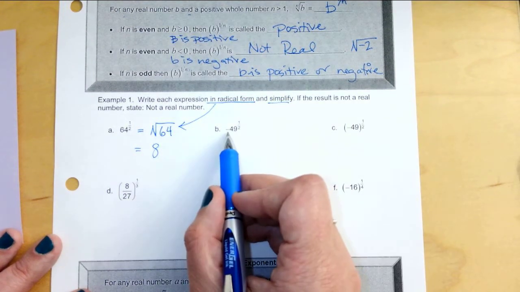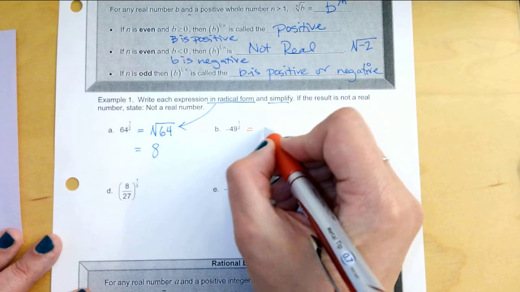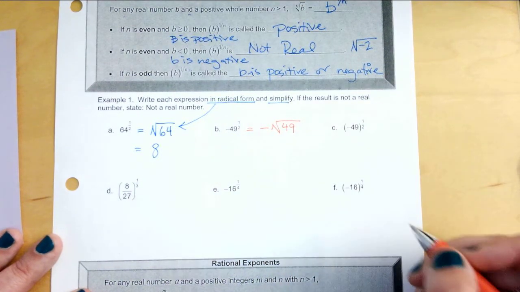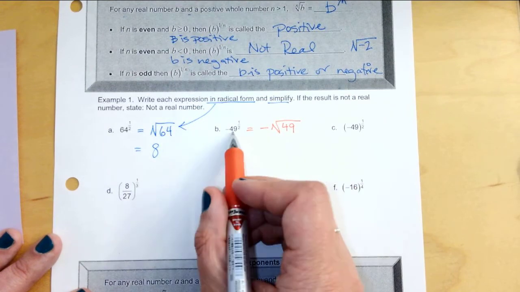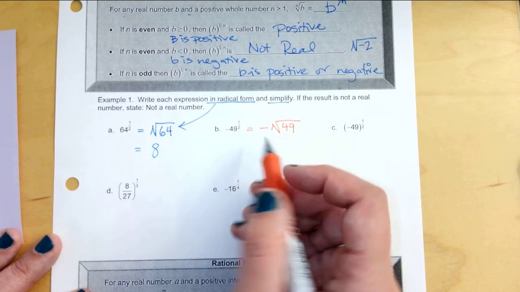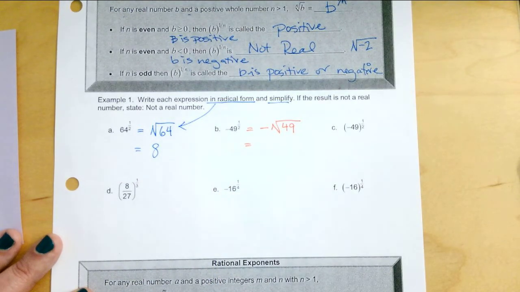Now here, with this negative, is the negative included in this exponent or not? It's not included. So this is the same thing as negative the square root of 49. Do you see why the negative goes outside and not inside? It's not part of the exponent because there's no parentheses around it.